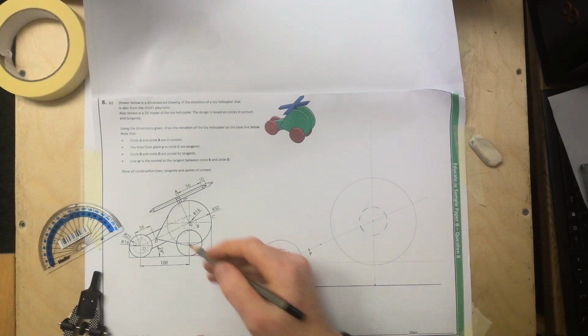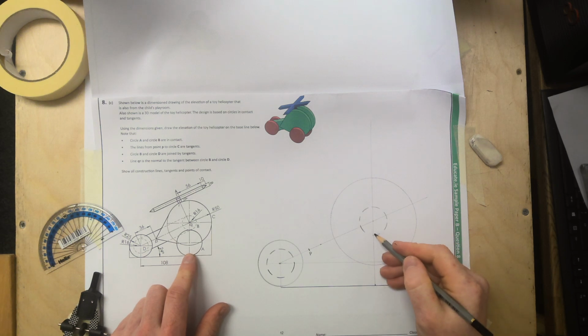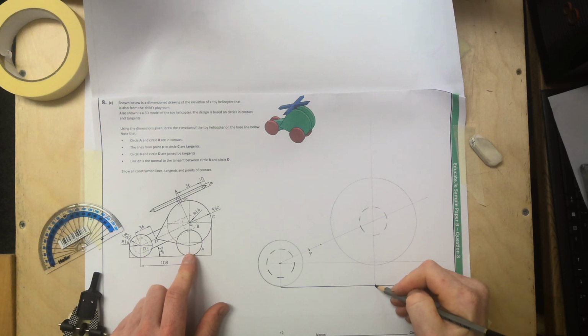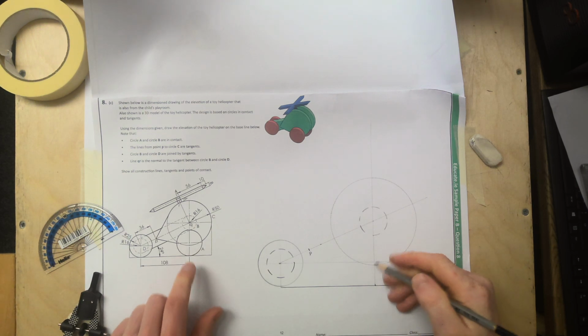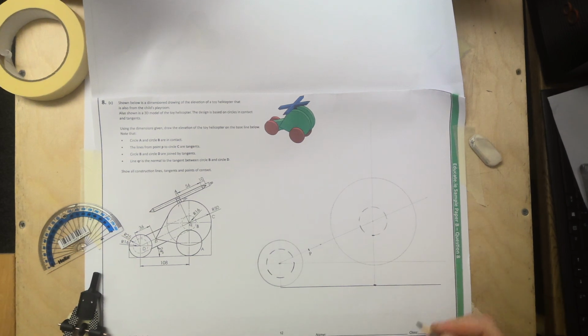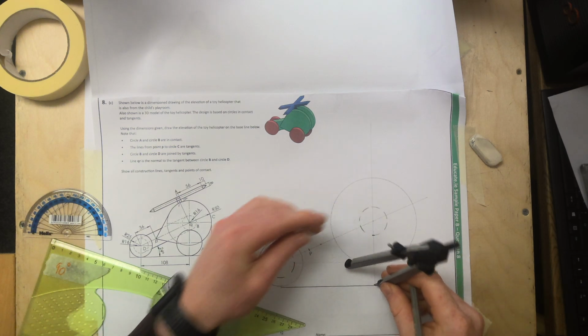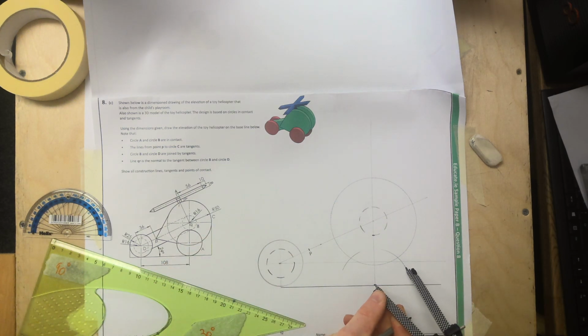Okay. Now it tells me circle A and B, so B is the small one there, A is going to be here, are in contact, right? So basically, the full diameter of the circle is that height. So what I'm going to do is take from here down to the ground line, and I'm going to bisect the line. Okay, so I'm bisecting that line to get the center of where that circle for A is.